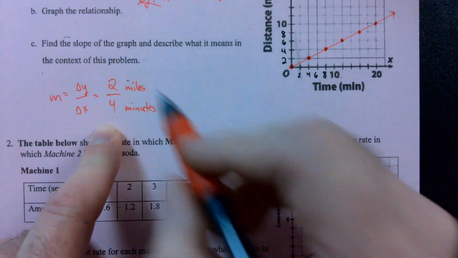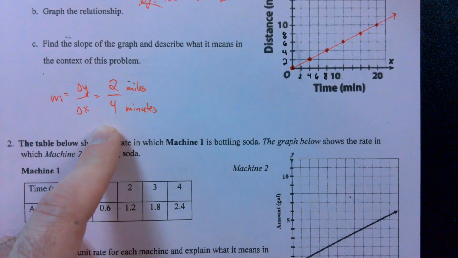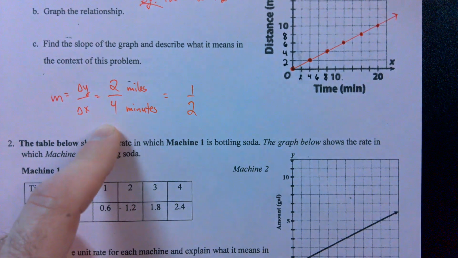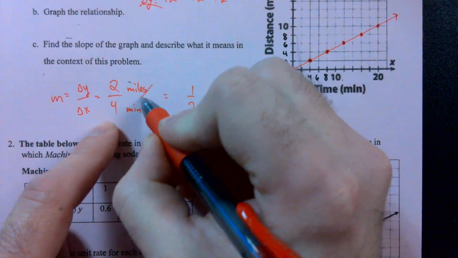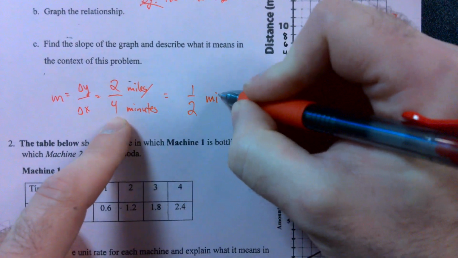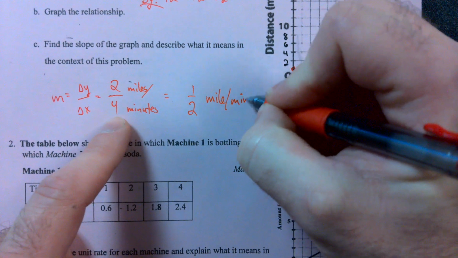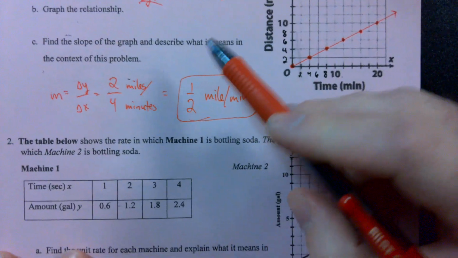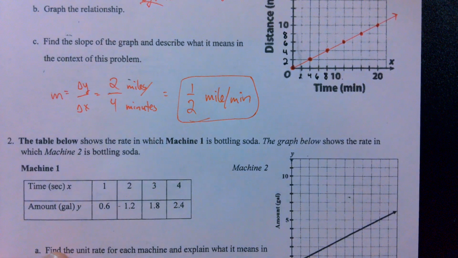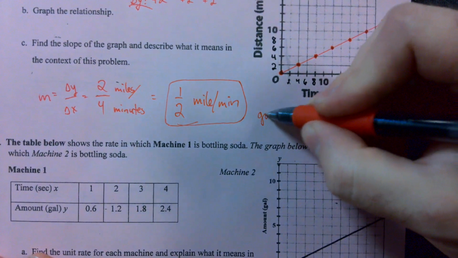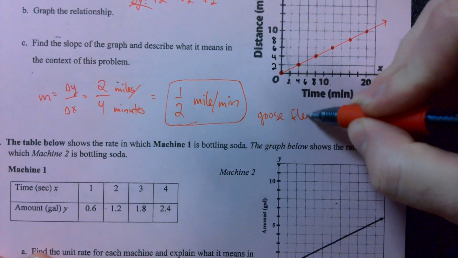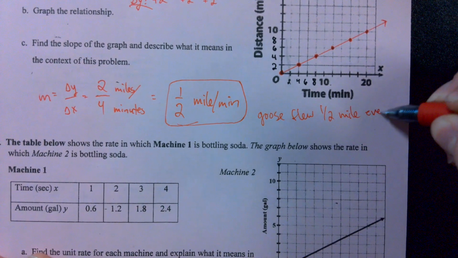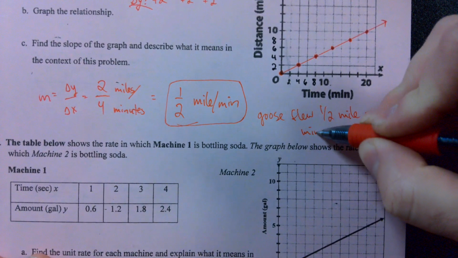2 miles every 4 minutes. Zach said we could simplify. How can we simplify 2 over 4? 1/2. Okay, my units are miles per minute. So half of a mile per minute. When it says describe what it means in the context of this problem, that means the goose flew 1/2 of a mile every minute.